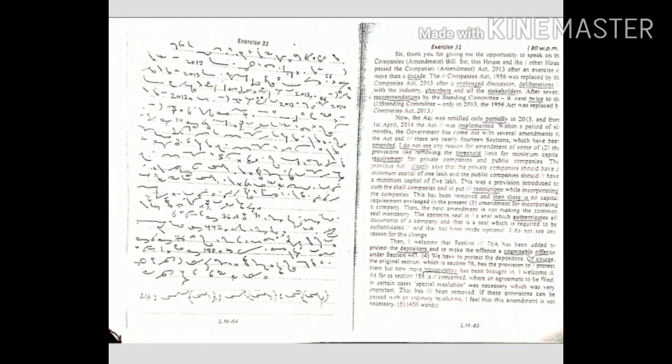This was a provision introduced to curb shell companies and to put restrictions while incorporating companies. This has been removed, and there is no capital requirement envisaged in the present amendment for incorporating a company.